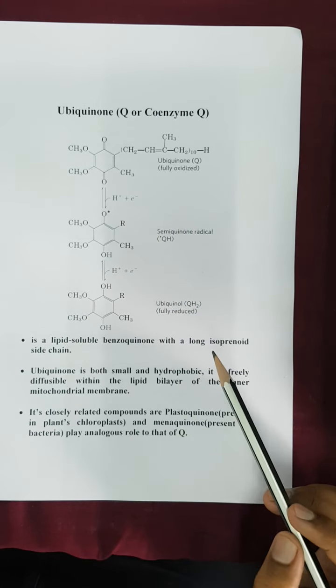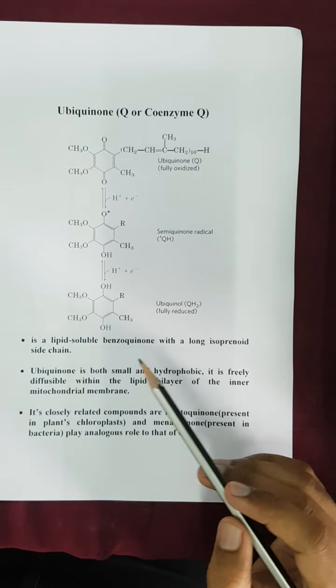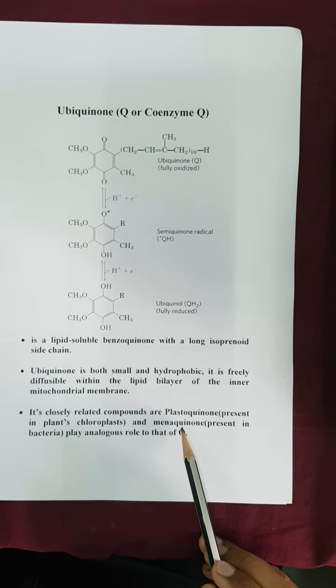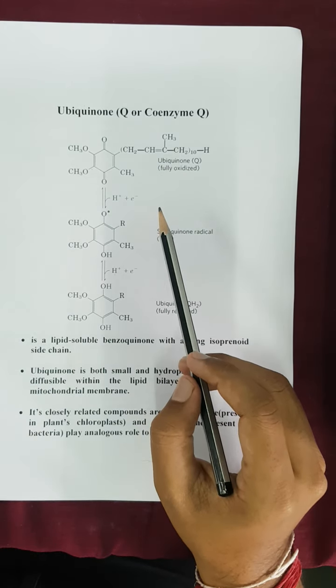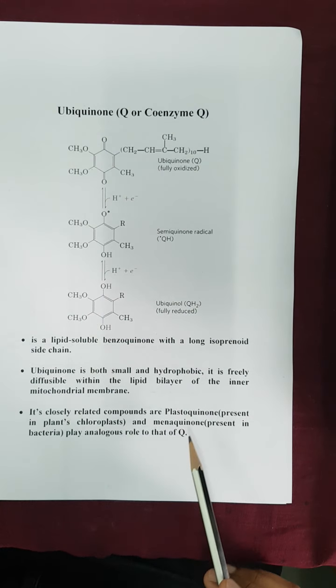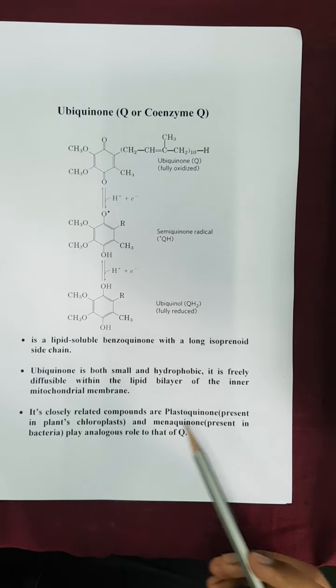It has closely related compounds present in other systems: the plastoquinone, present in the plant's chloroplast, and the menaquinone, present in bacteria. The plastoquinone of the chloroplast and the menaquinone of bacteria play an analogous role to that of ubiquinone. Just as ubiquinone acts as a mobile electron carrier, these also act as mobile electron carriers in their respective systems.